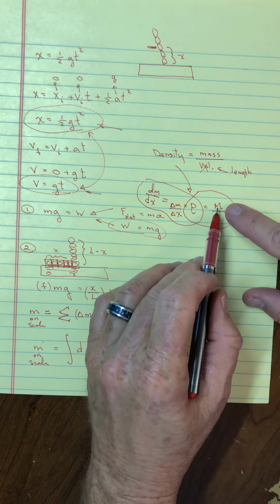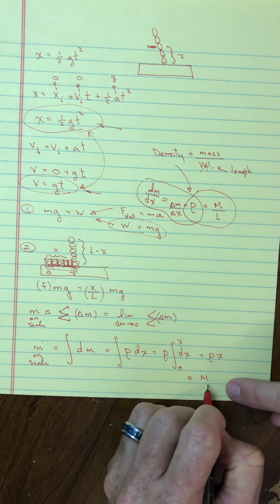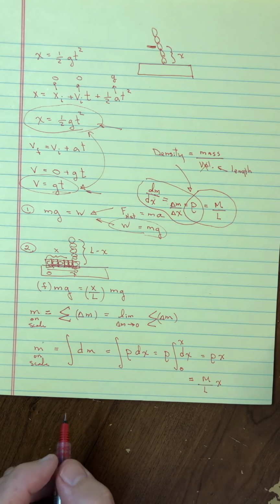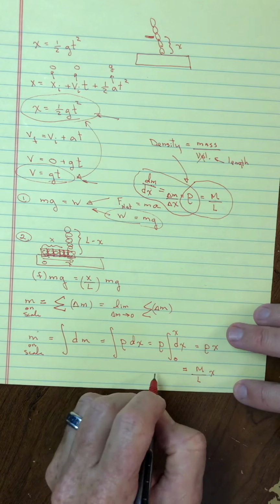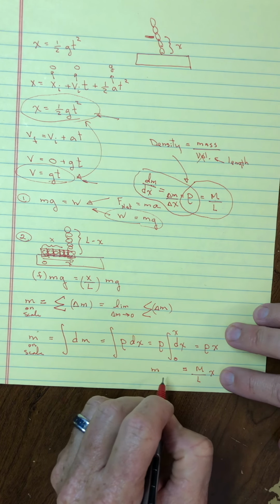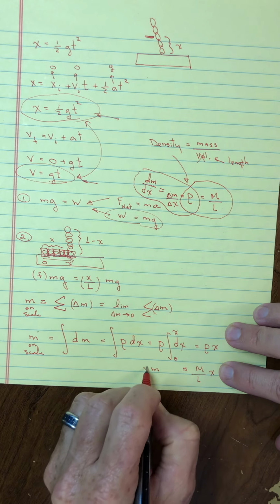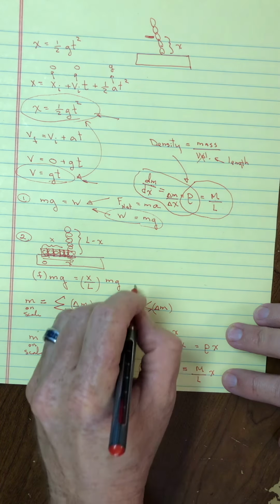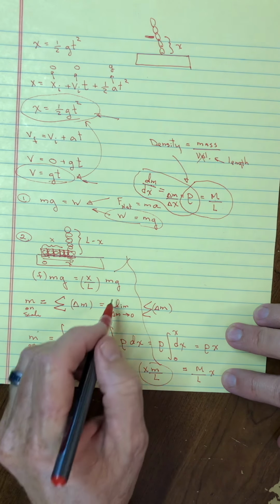We could take the whole mass over the whole length. And so this is the whole mass over the whole length times x. And so sure enough, if I write it with lowercase m for total mass, and the x in front, and then the L, I get how we wrote it right here.